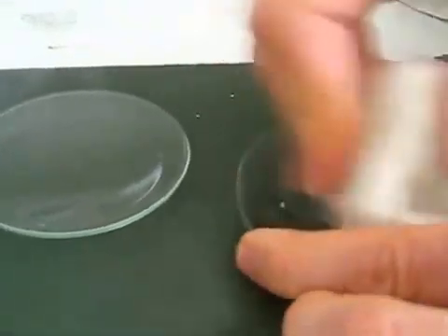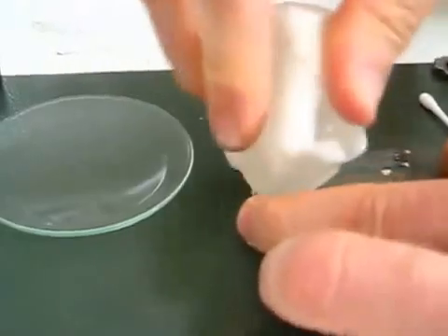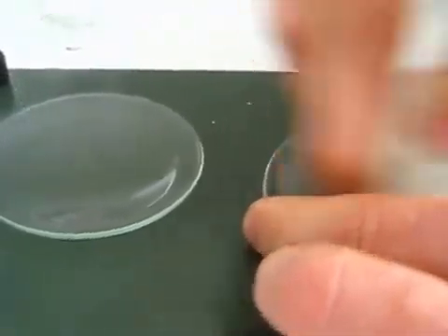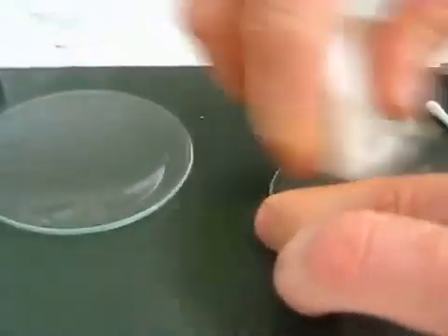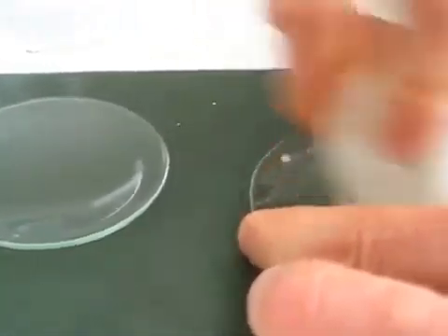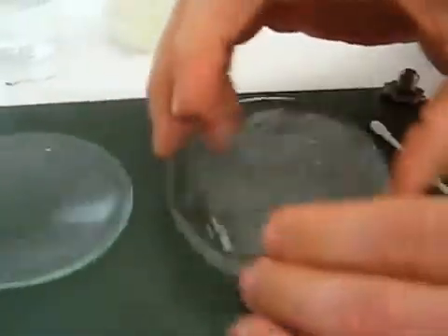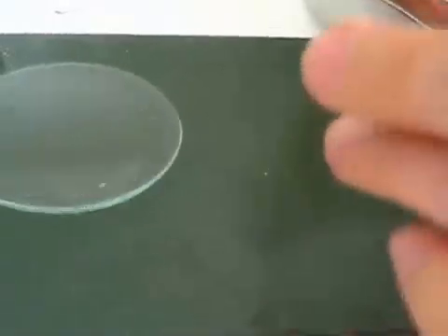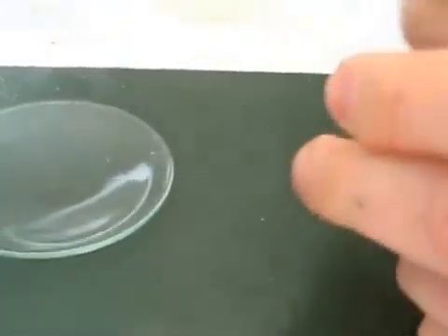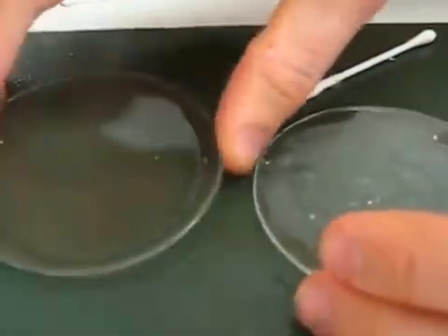Rub it in. Now this is similar to how you would waterproof a pair of cotton pants or jacket. The same principle. However, we're not going to warm this to heat it in to make it even. You could if you like. Anyway, so here we have a surface which has been rubbed in with wax. Here we have one that's completely clean.